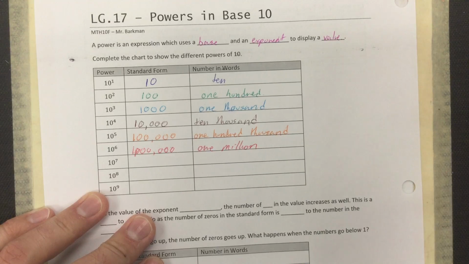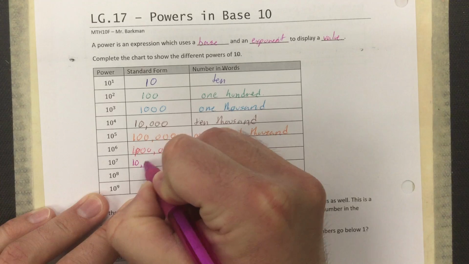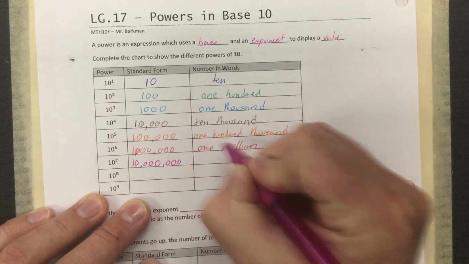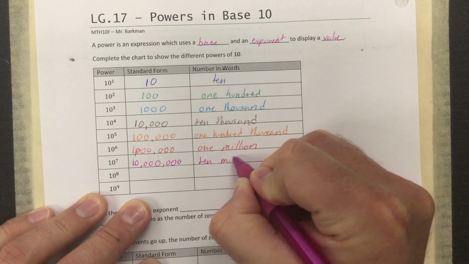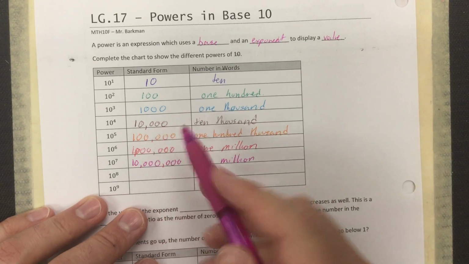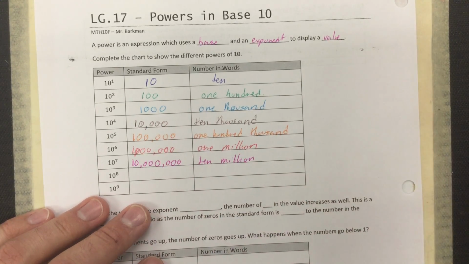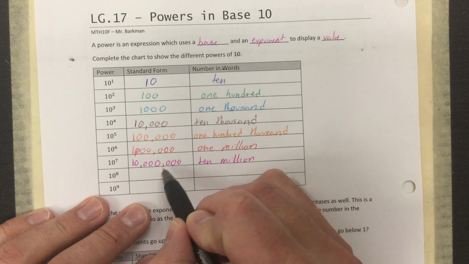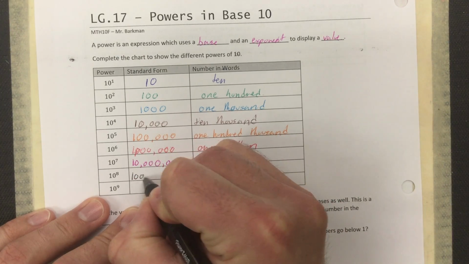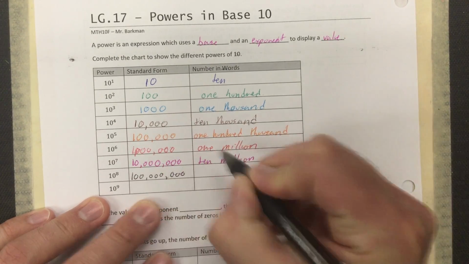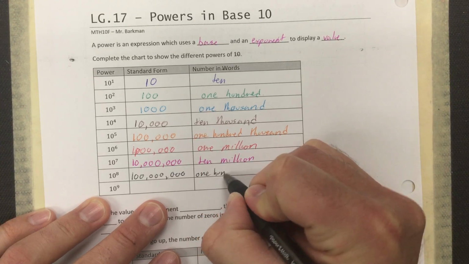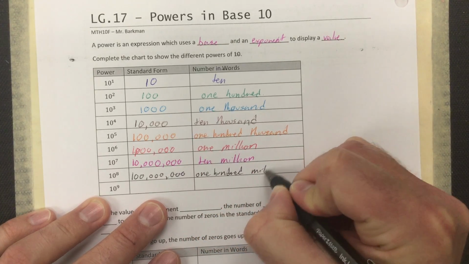Let's see here. Just going to make sure I get the right pen here. 7 zeros would be 10 million. Now, something you'll notice here is when I write it out, I use a comma to separate my values into groups of threes. So I'll do that each time here. If we have 8 zeros, we have 100 million.